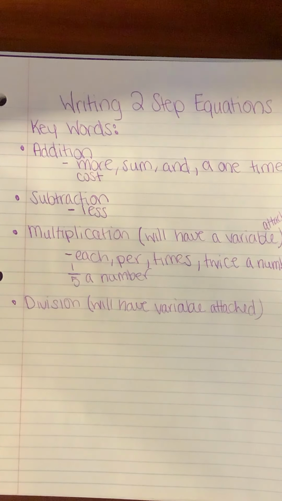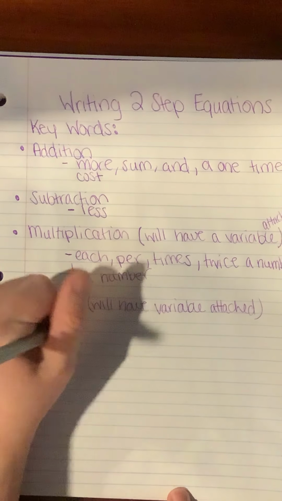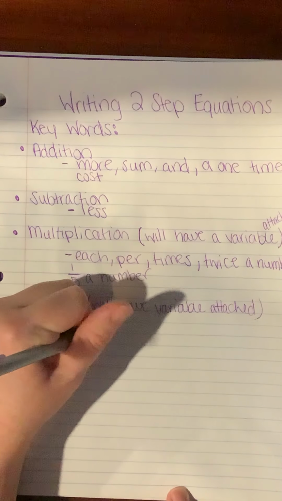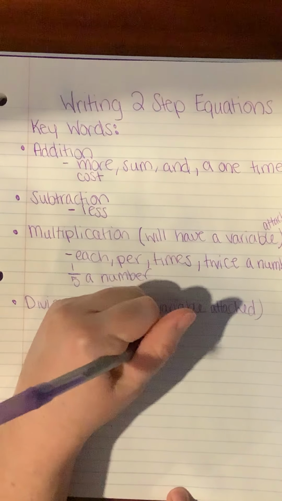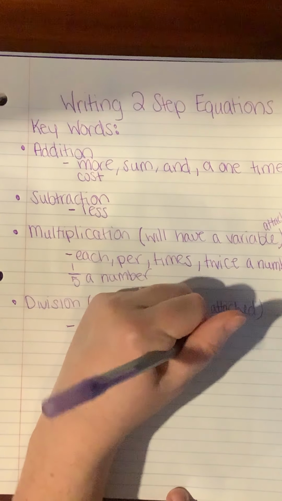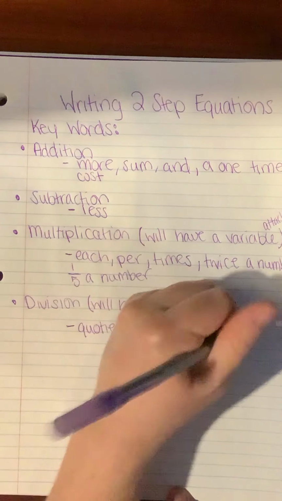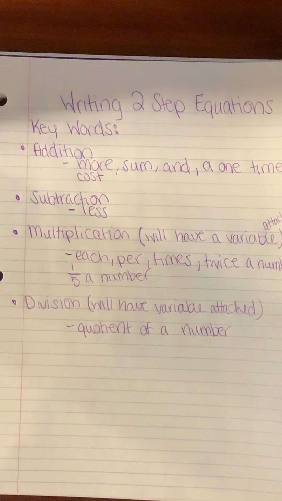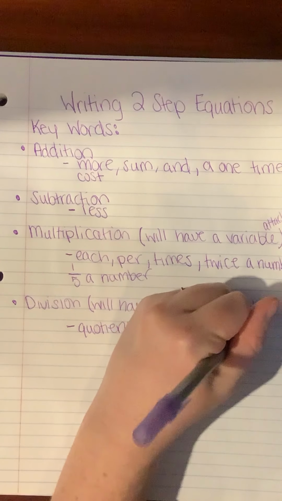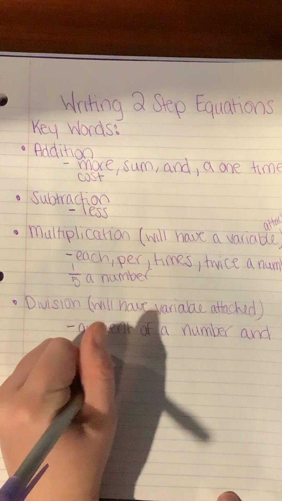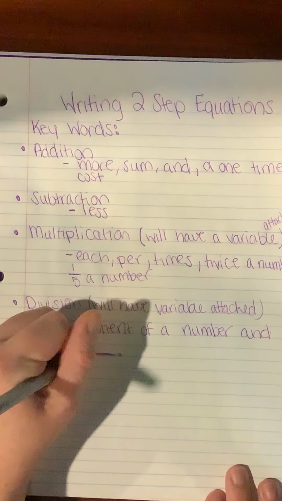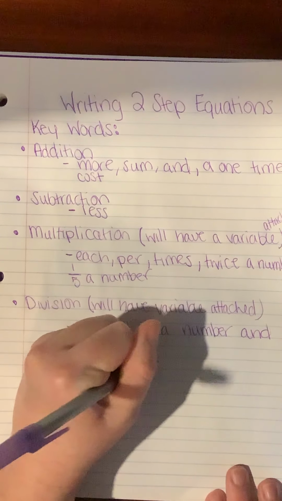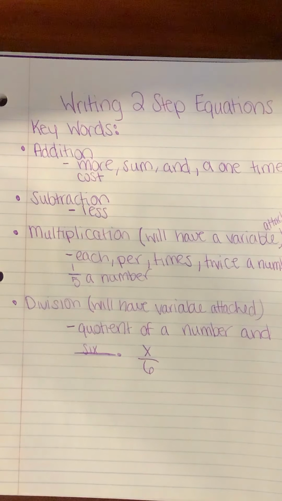You will see words like quotient of a number and. So you'll see quotient of a number and blank. So when they say quotient of a number and 6, that might look like x over 6. And we'll see how that plays out with word problems.